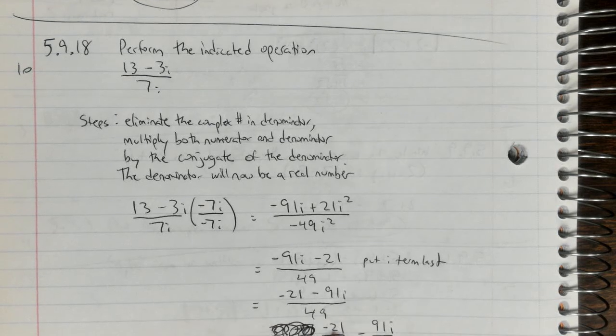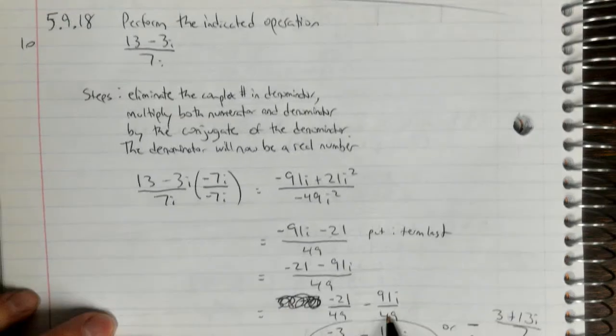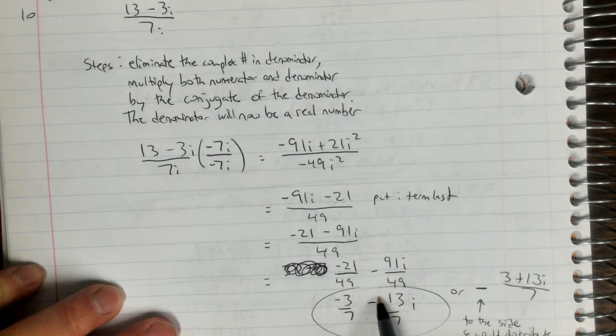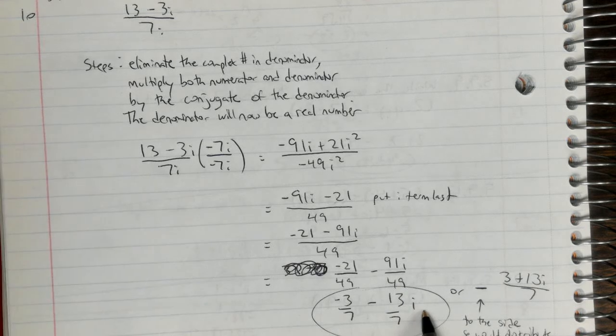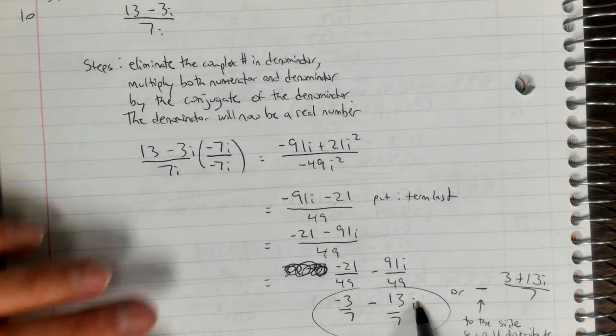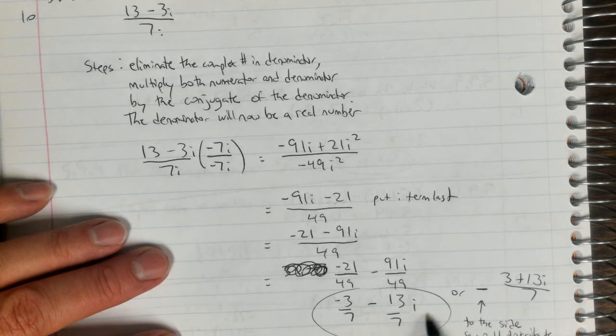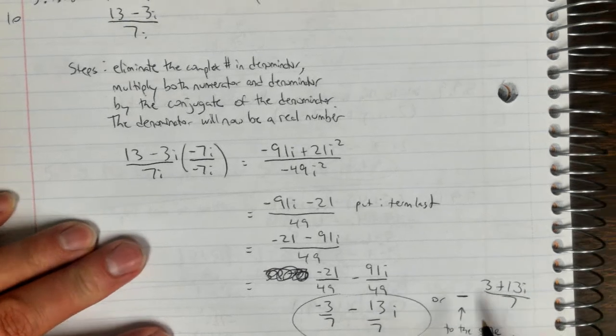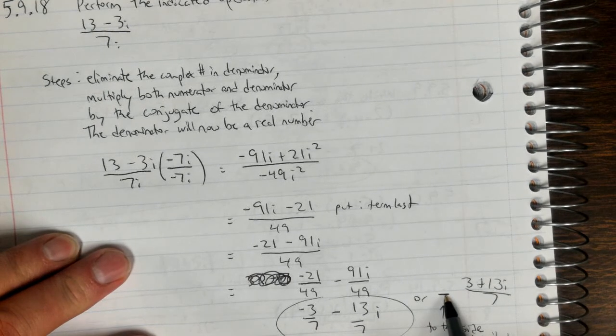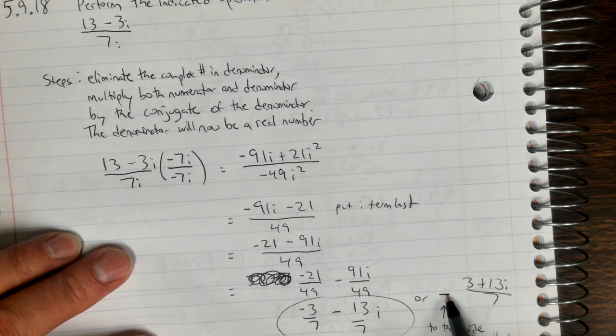And then just split them up. And so you get negative 3/7 minus 13/7 i. Now that would be my preferred answer. But you might see the negative sign out to the side, not on top, but to the side. And if you do that, you need a 3 plus 13i over 7.